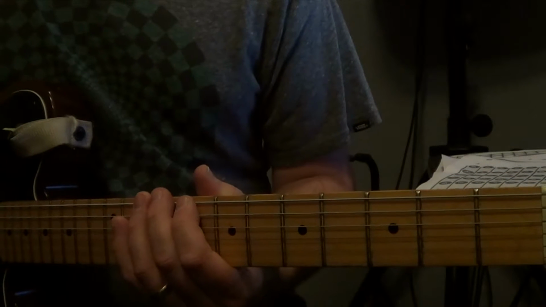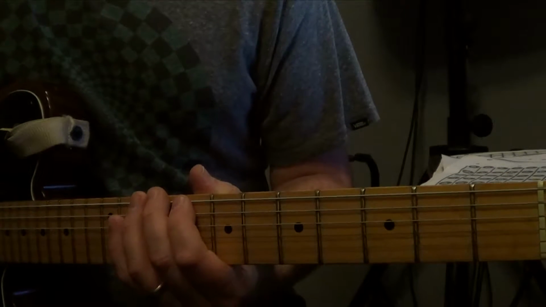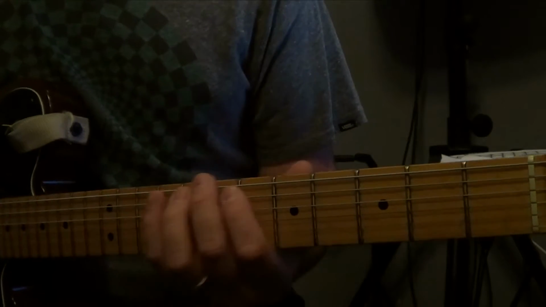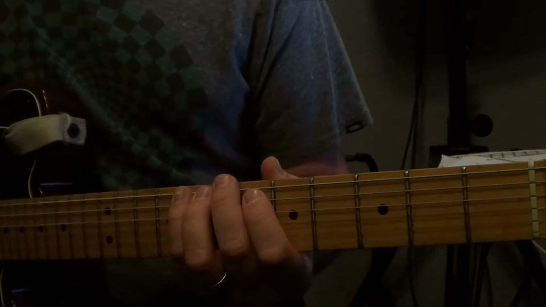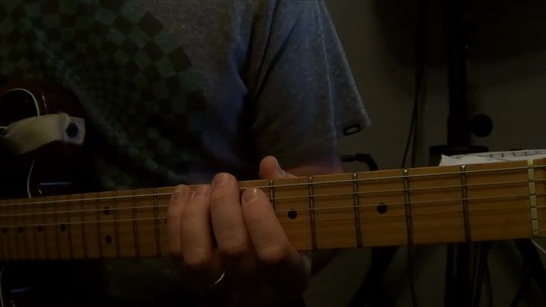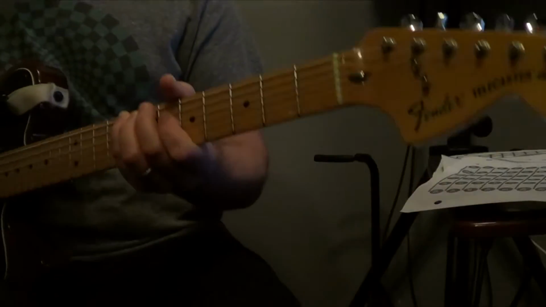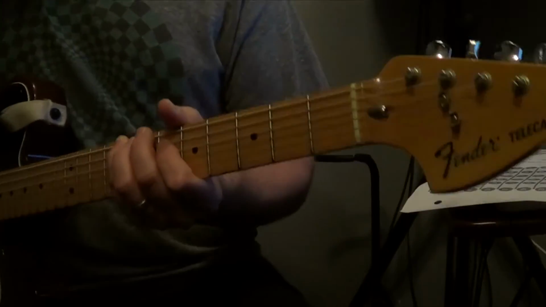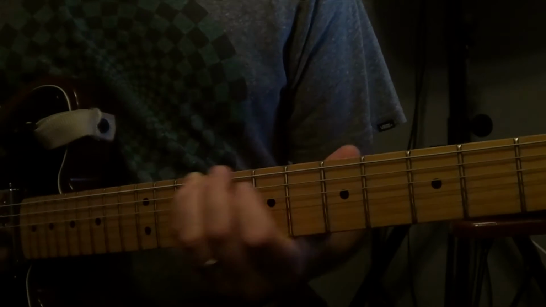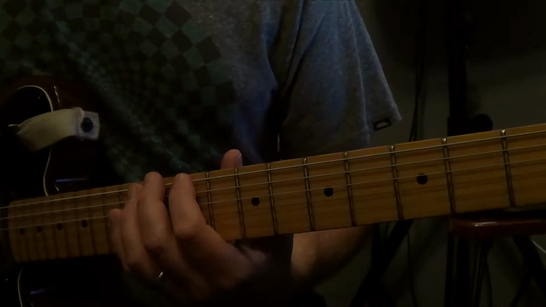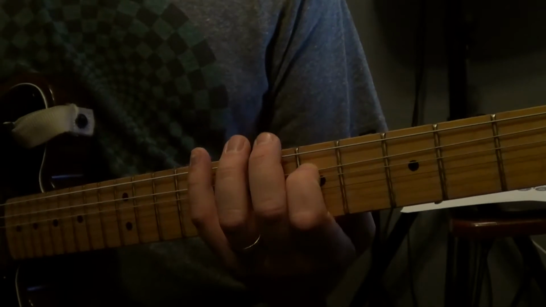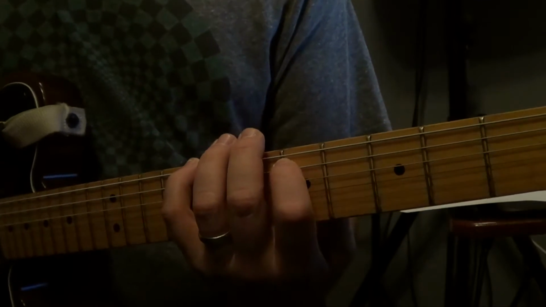Now what I want you to do is play a major second, but I want you to play the root on the E string. I want you to play the second on the A string. So think about that for a second, Andrew. I want you to play the root on the second string, but instead of playing the second on the E string, I want you to play the second on the A string. And play them together.